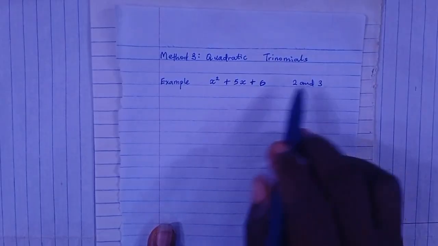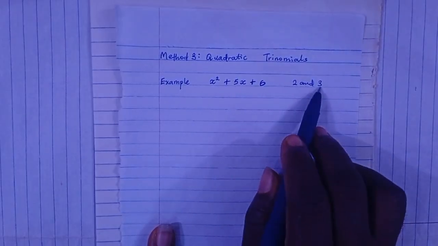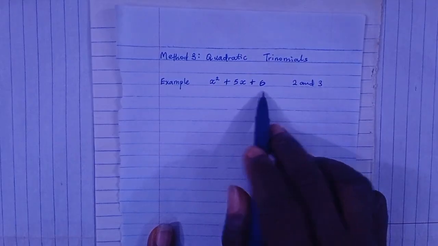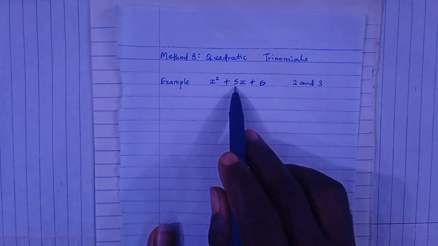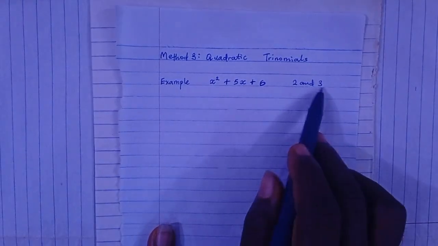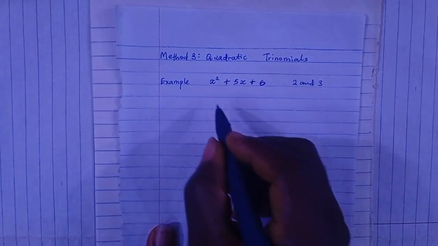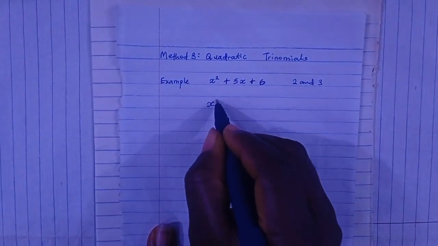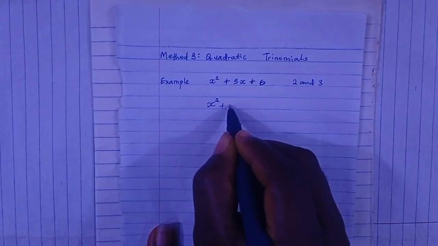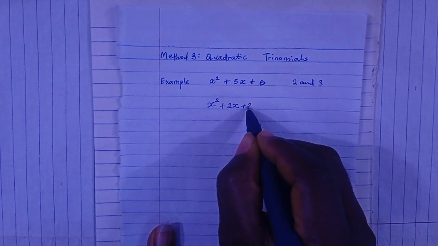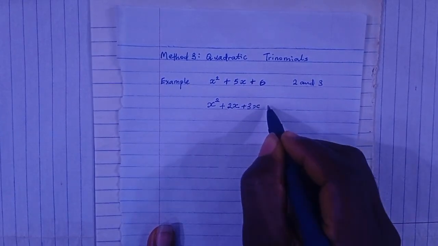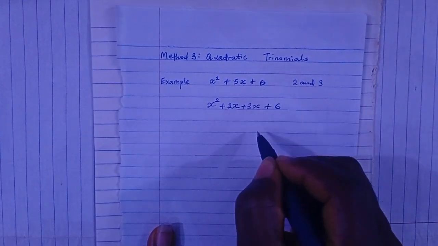If you add them together, we have 5. And if you multiply them together, we have 6. Now that you have gotten the numbers, we are going to split this 5x into these two. We are going to have x squared plus 2x plus 3x plus 6.